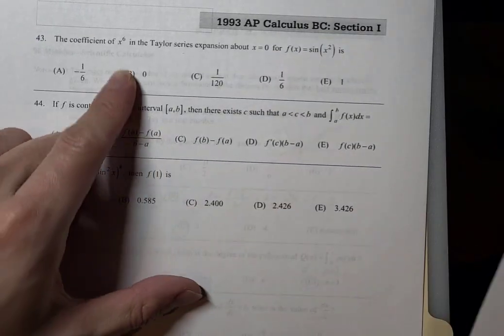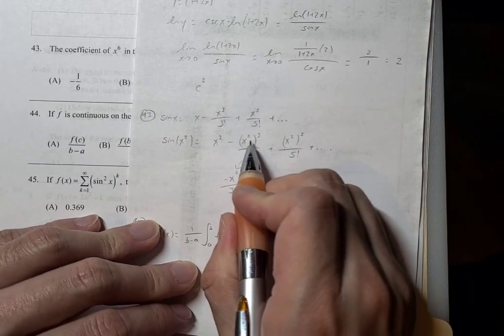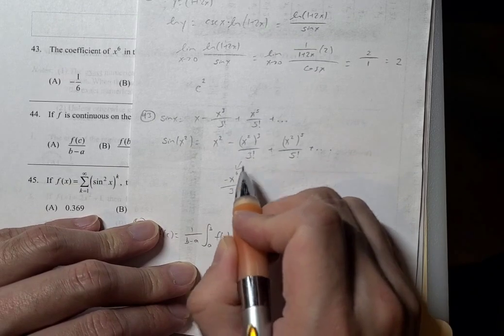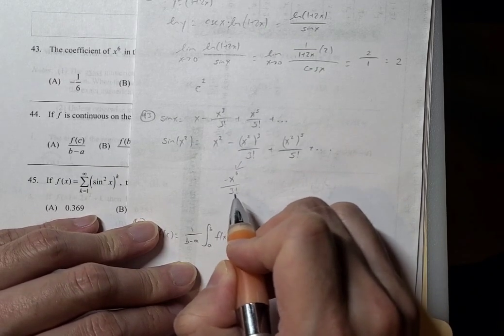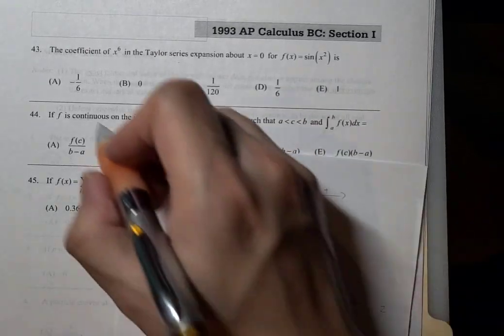They're asking about the coefficient in front of the x to the 6th term. That's this guy, x squared cubed is x to the 6th. Okay, so what's the coefficient out in front? It's minus 1 over 3 times 2, which is a.